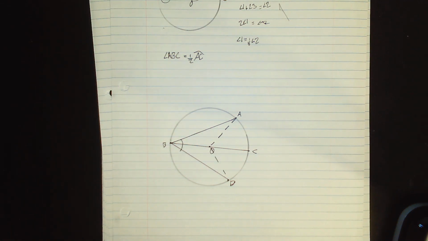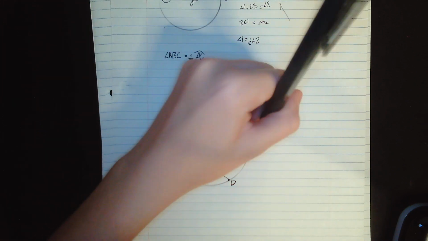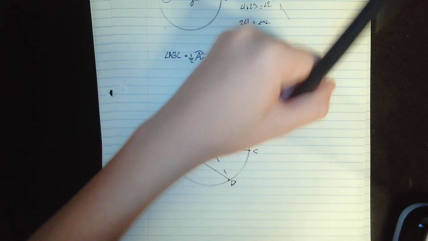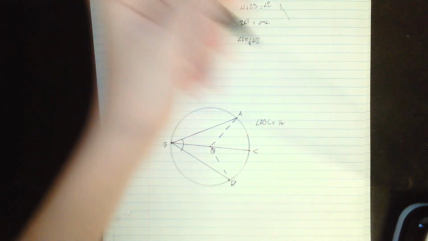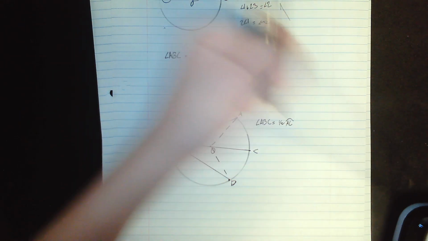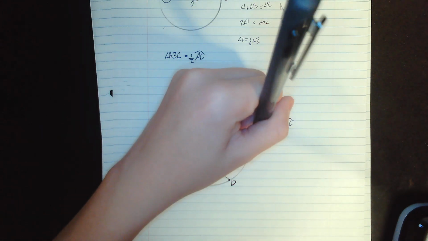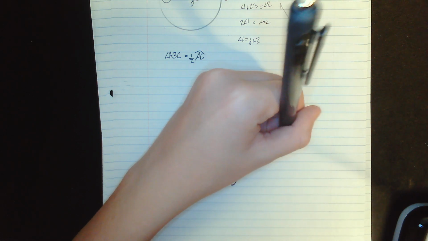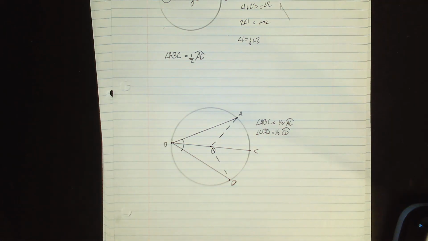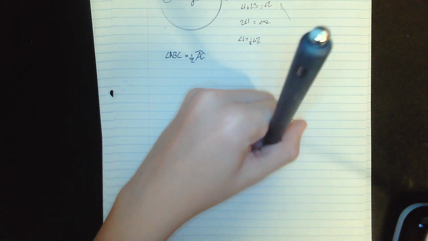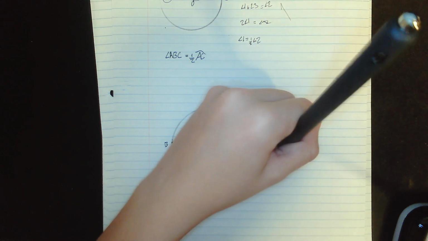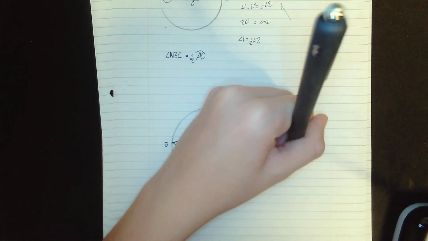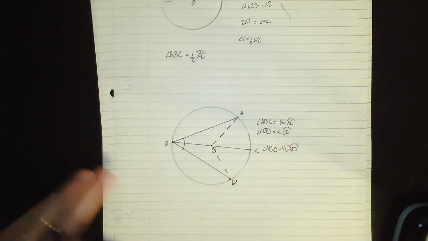So now because of this, we know that angle ABC is 1/2 of arc AC, and we know that angle CBD is 1/2 of arc CD. And now if we add these two, we know that angle ABD is just 1/2 of arc AD. Simple as that.